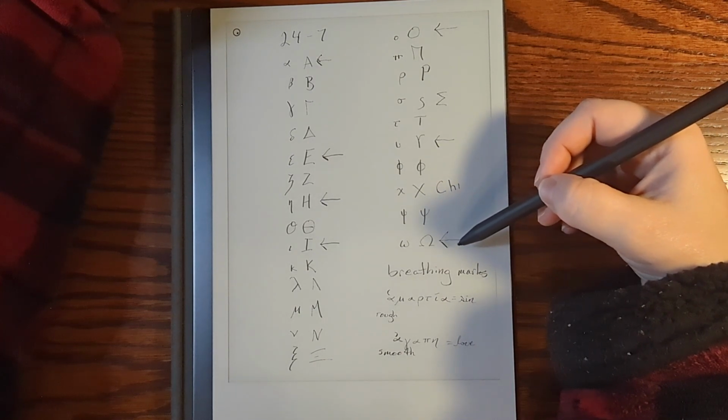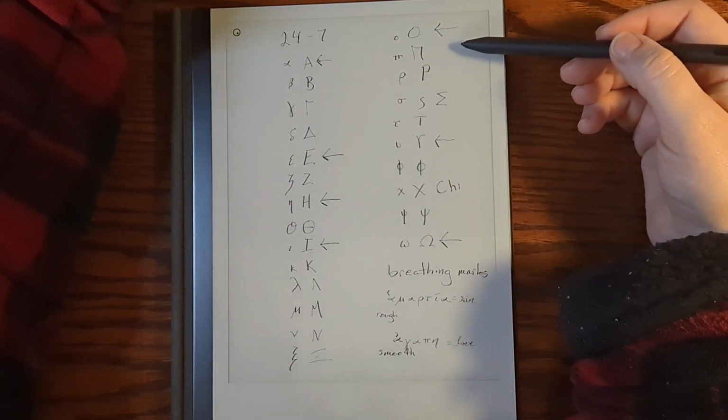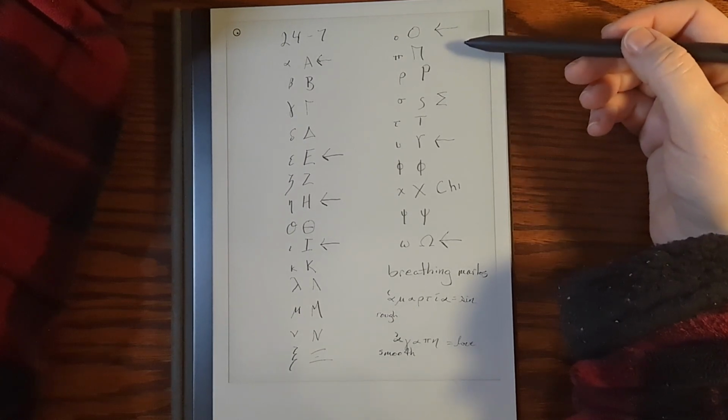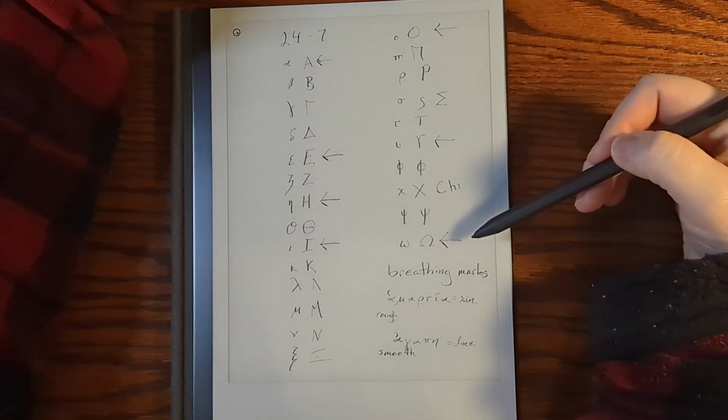Omega, O. So omega and omicron, there is sometimes a choice to pronounce omicron like ah and omega O.